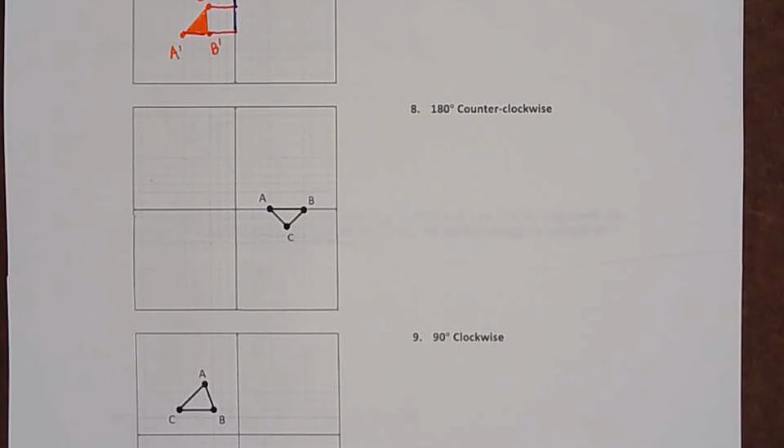180-degree counterclockwise. You'll notice that the direction doesn't matter for a 180-degree turn, because either way, it'll end up in the same spot. Do it now. Maybe you've already done it.